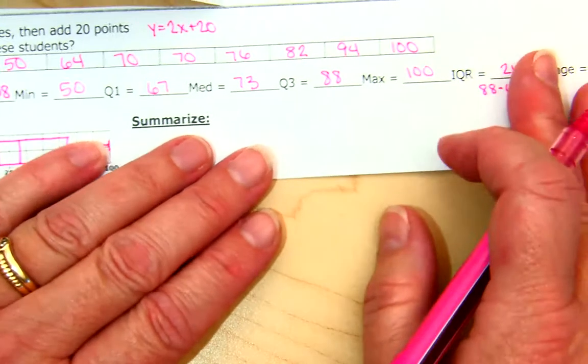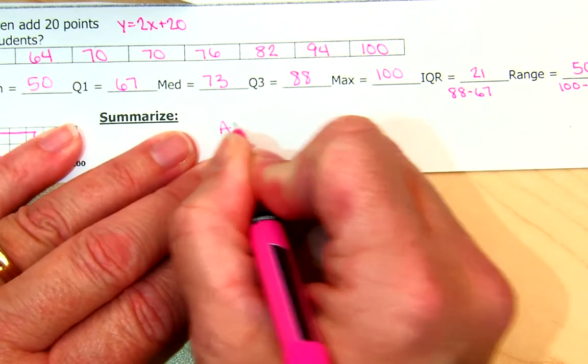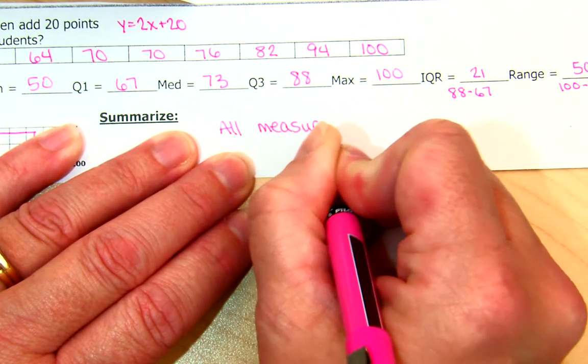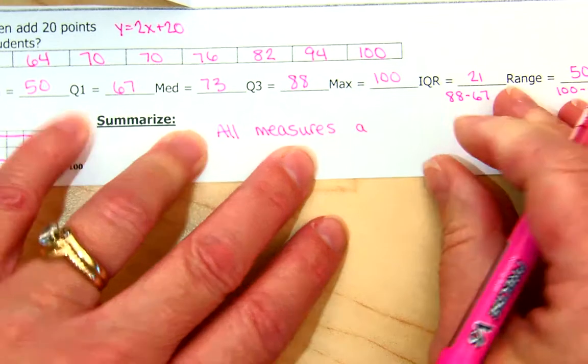Okay? So, down here on our summary, we're going to say all measures were affected by the multiplication.